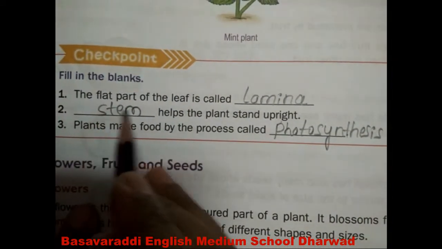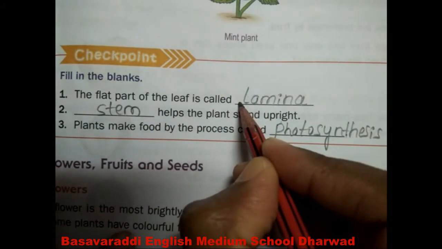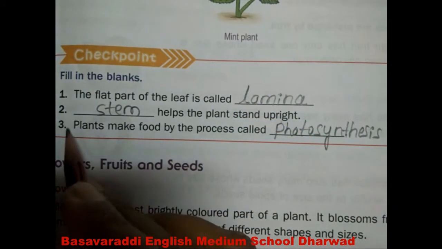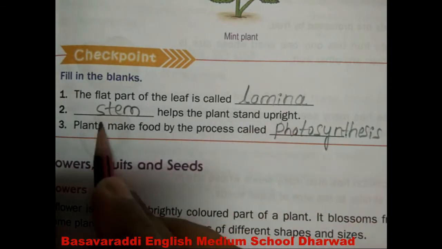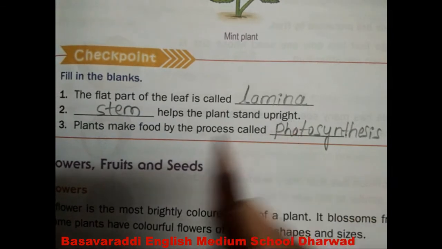The flat part of the leaf is called lamina. Second one, dash helps the plant stand upright. The stem helps the plant stand upright.